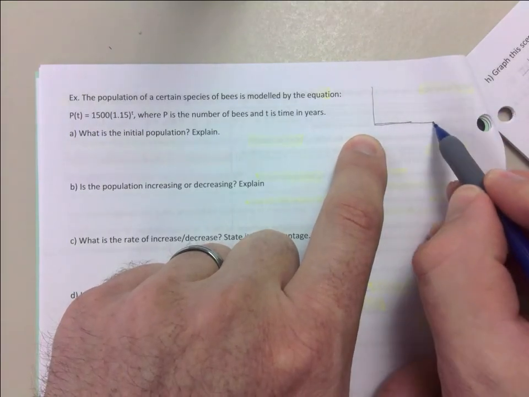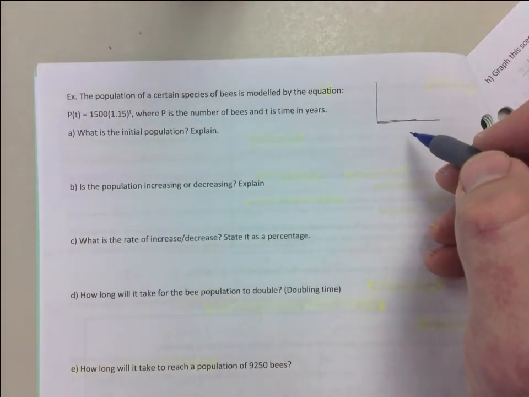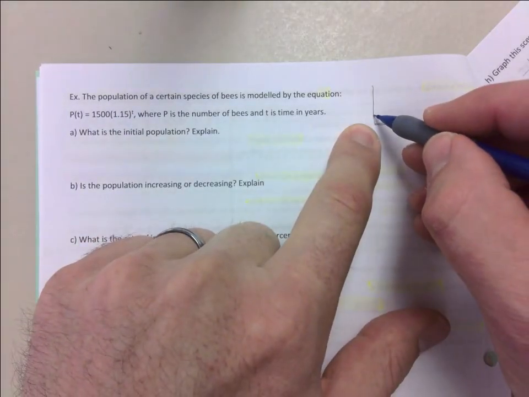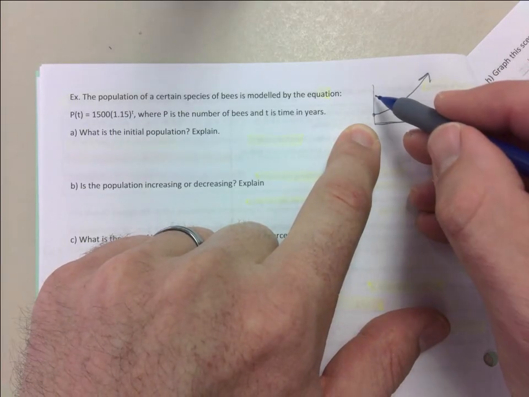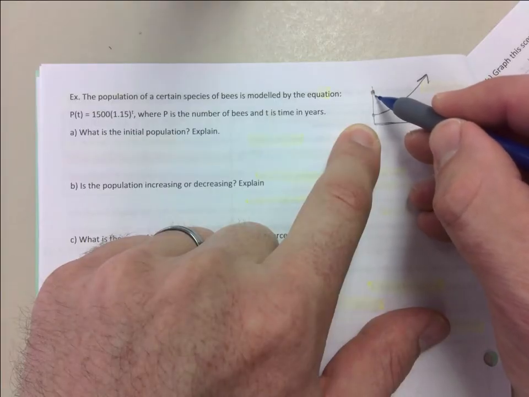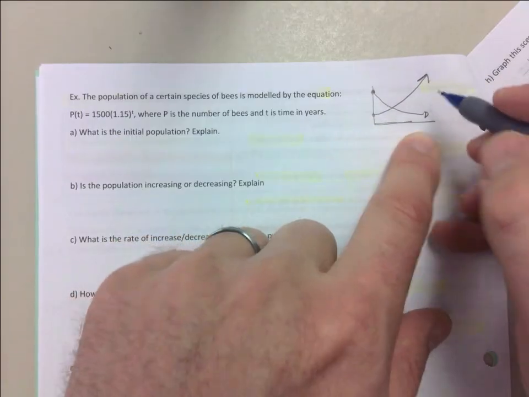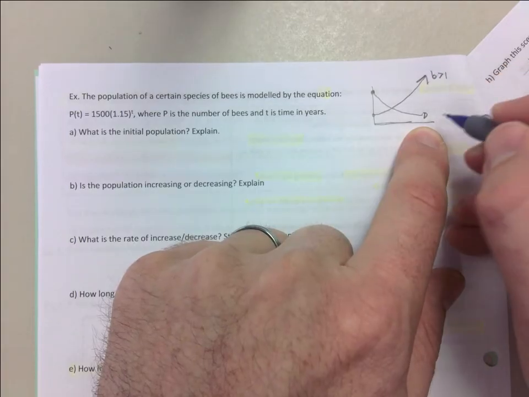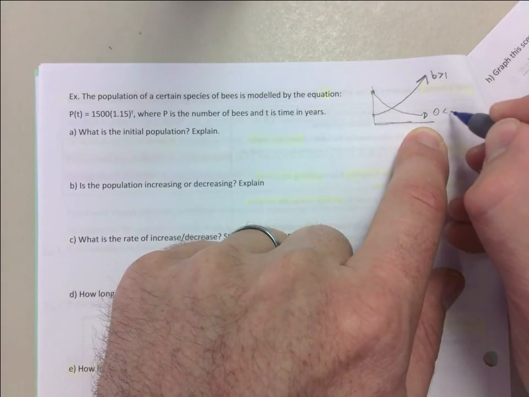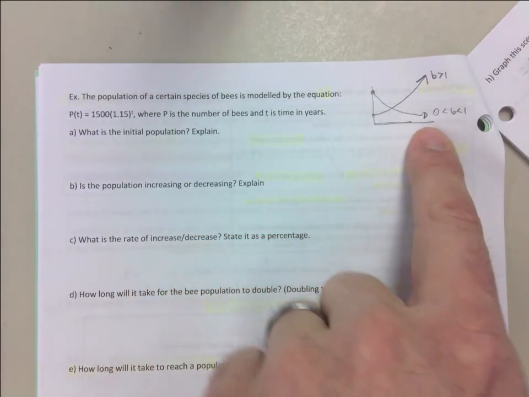Look up here for word problems. We're in quadrant 1, right? So you're going to have one of two scenarios. You might have something that starts and goes up, or something that starts up and goes down. You're going to have this, okay? This is where b is greater than 1. This is where b is between 0 and 1.